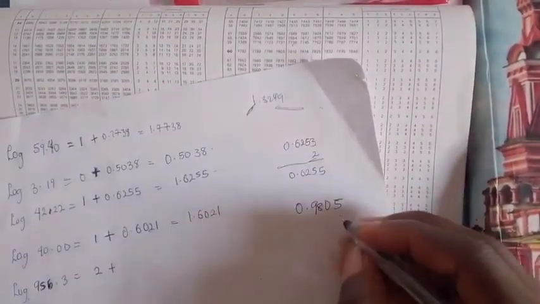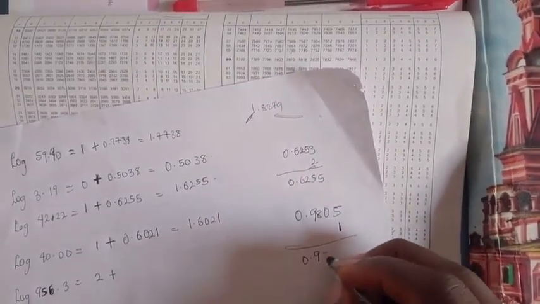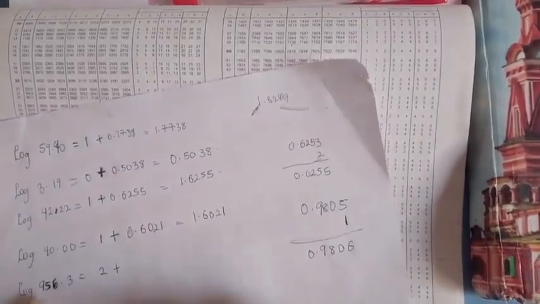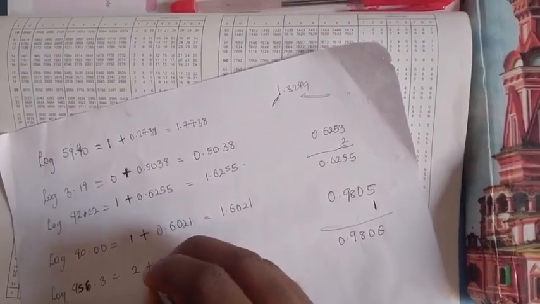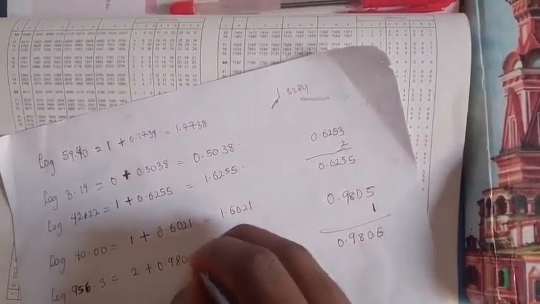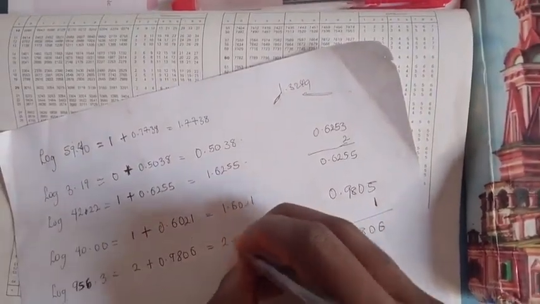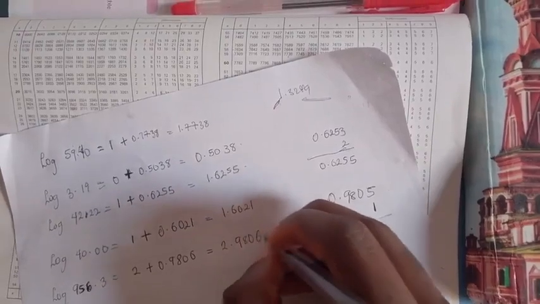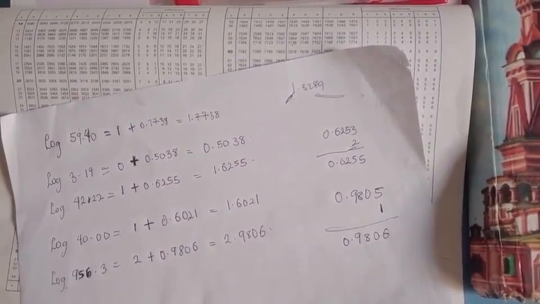So you add 1, like I said, to the last digits. So you have 0.9806. Now you have 2 plus 0.9806 actually gives us what? 2.9806.